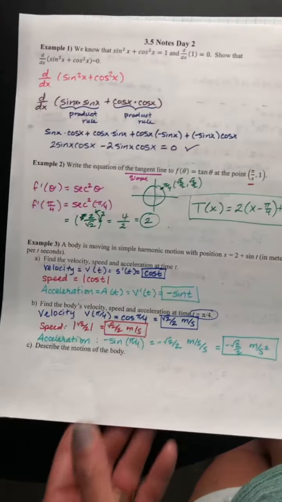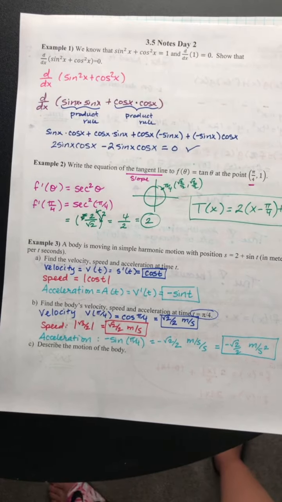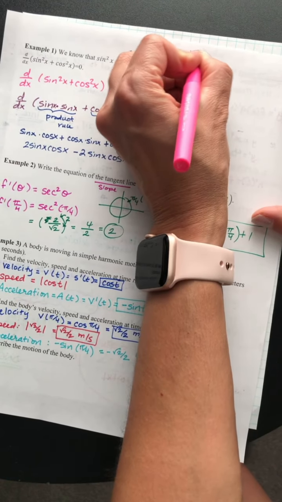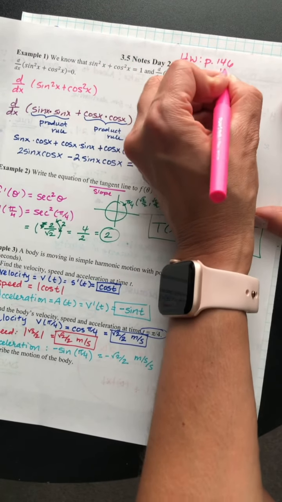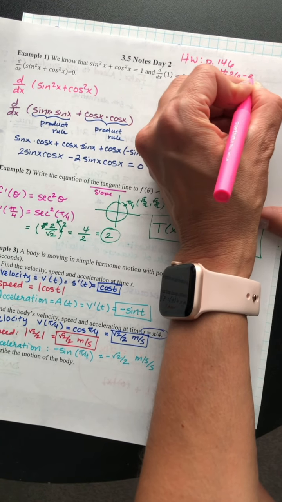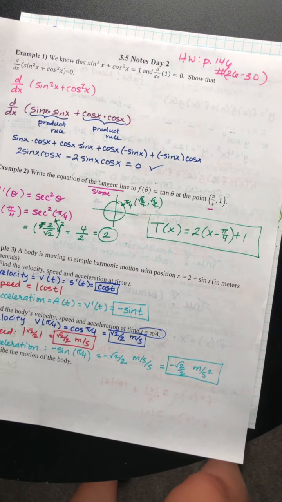Alrighty then. Okay, that is day 2. That is everything, you guys. All right, so your homework is going to be, again, on page 146, numbers 26 through 30 for the day 2 lesson. So they're both relatively short. All right, have a good one.